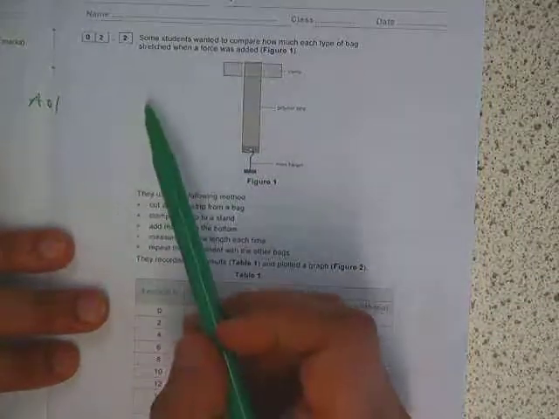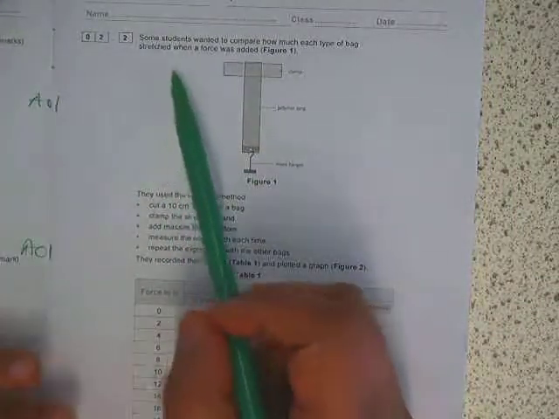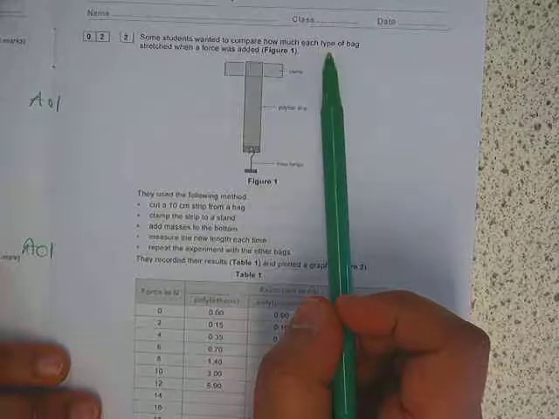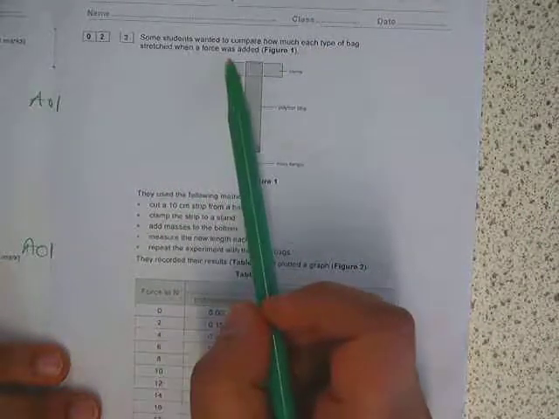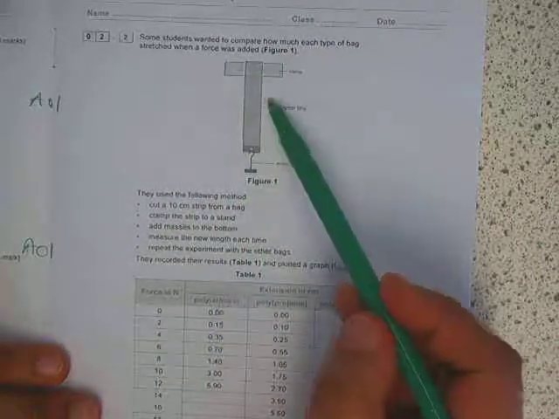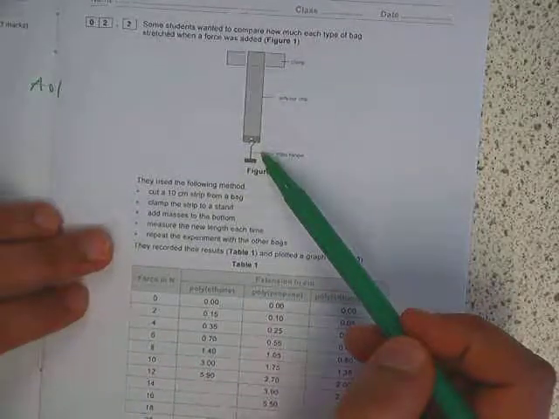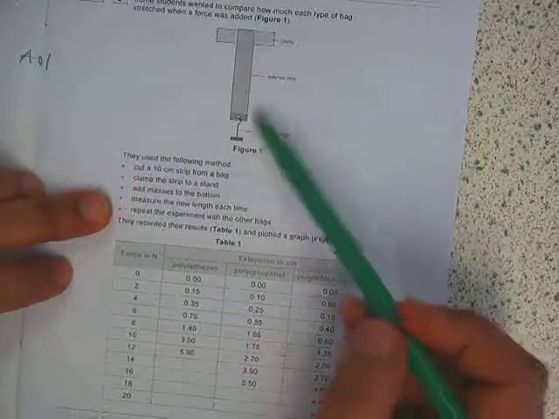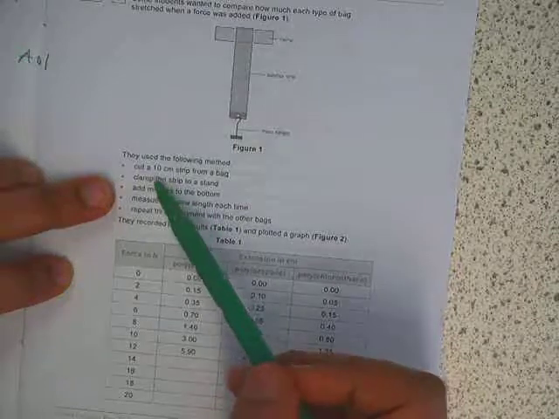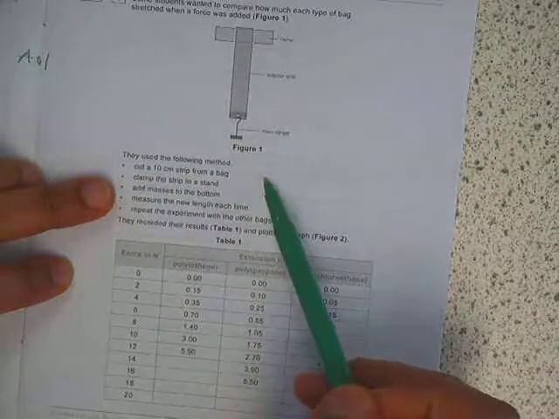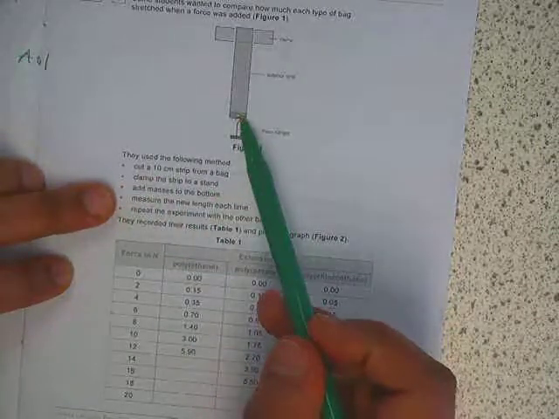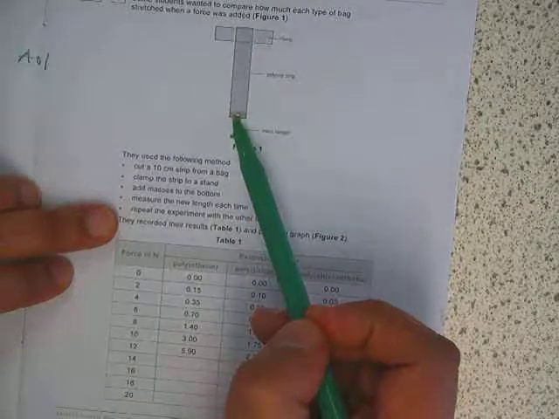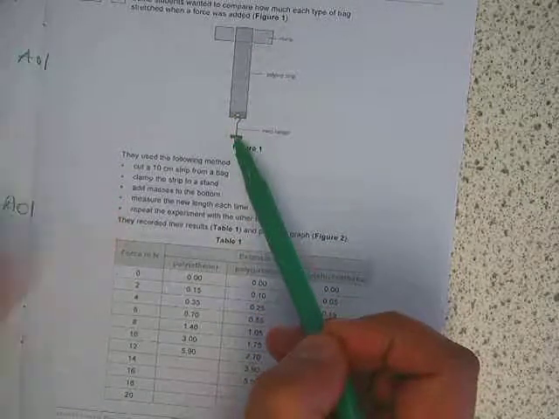Okay, so question 2.2. Some students wanted to compare how much each type of bag stretched when a force was added. So we're looking at a bit of a data handling question here. They used the following method. They cut 10 centimetre strips from a bag. They clamped the strip. That's the strip. They're using masses to hang off the bottom, and they're measuring the new length each time.